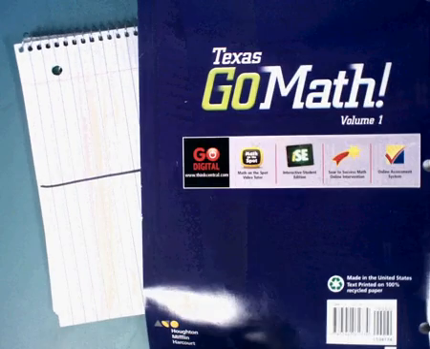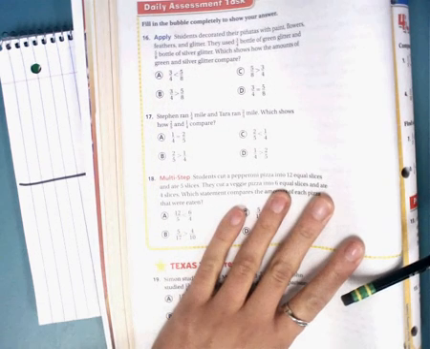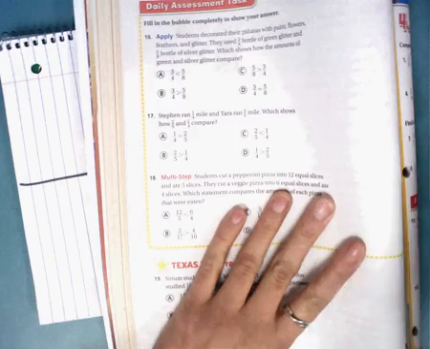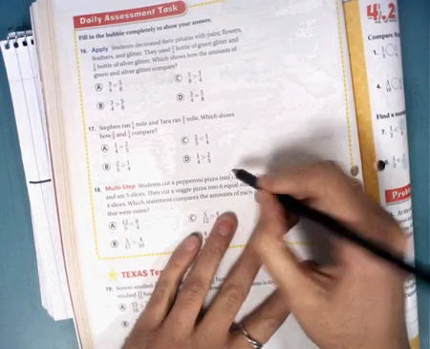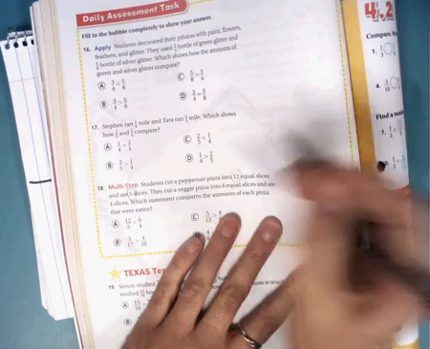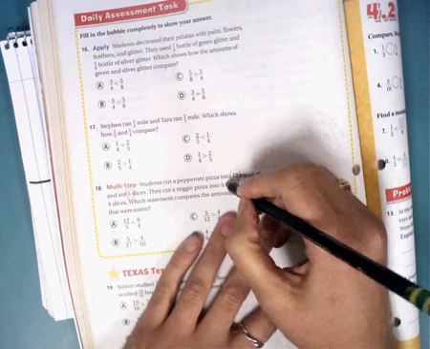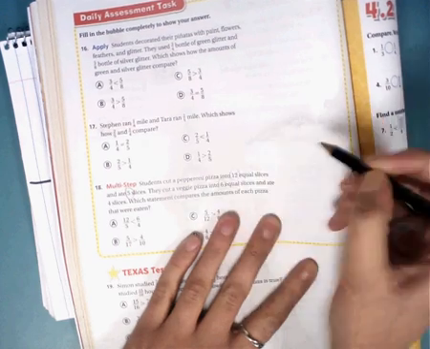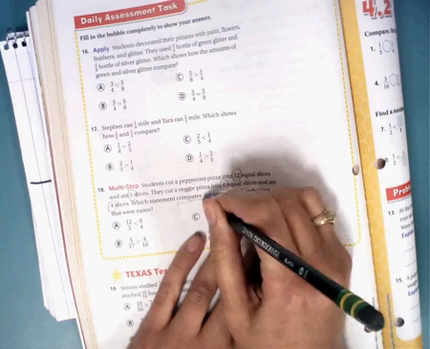So it says students cut a pepperoni pizza into 12 equal slices and ate 5 slices. Cut a veggie pizza into 6 equal slices and ate 4 slices. So it wants to know which one compares the amount of each pizza that was eaten.